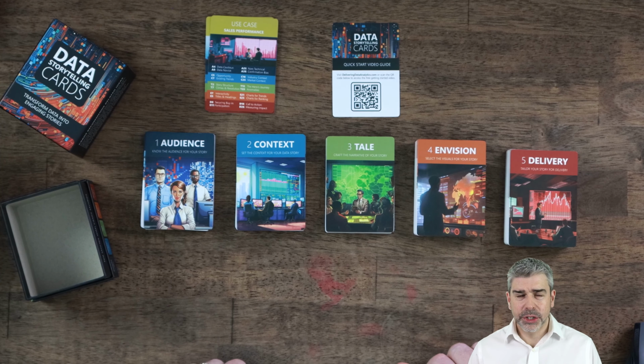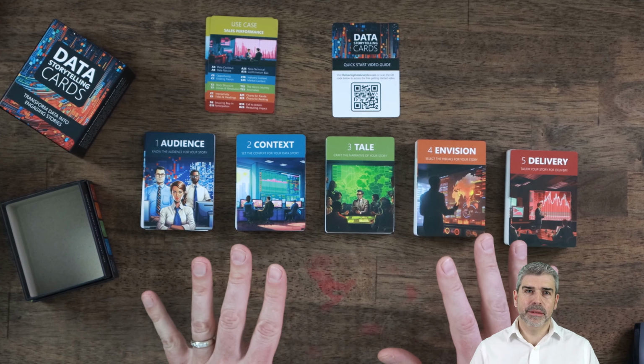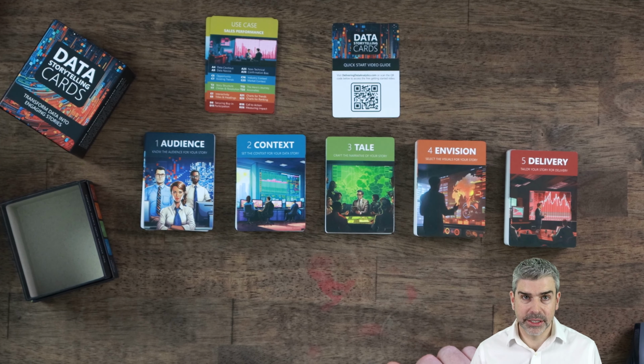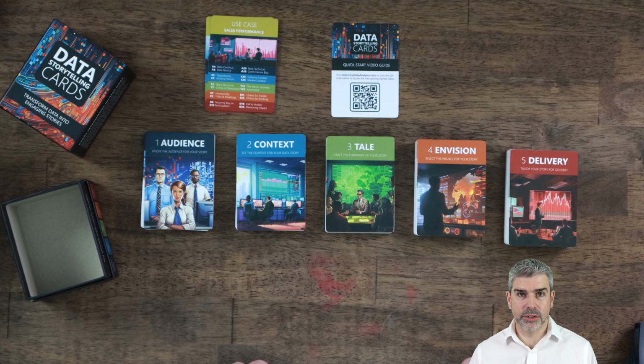The first thing you want to do with your data storytelling cards is lay them out something similar to this. You'll notice you have 5 main categories of cards. You have these use case cards, and you have the how-to card, which has a link to this video, and the back has some basic instructions.